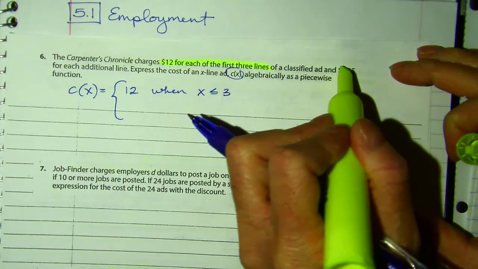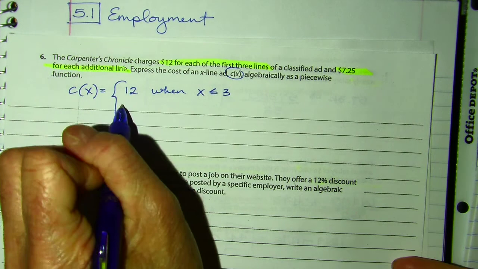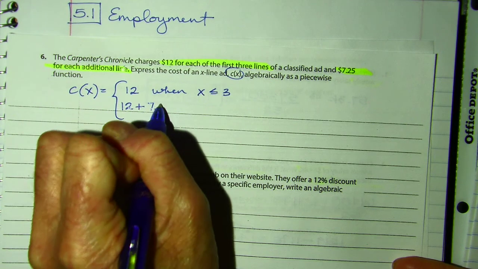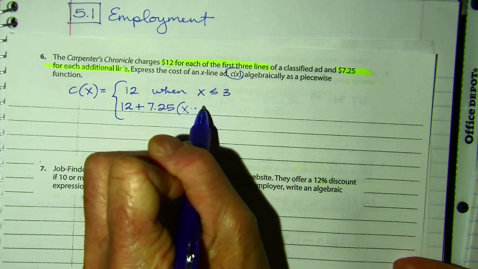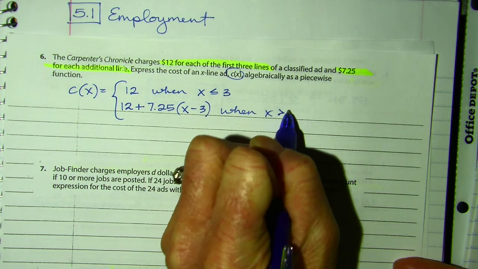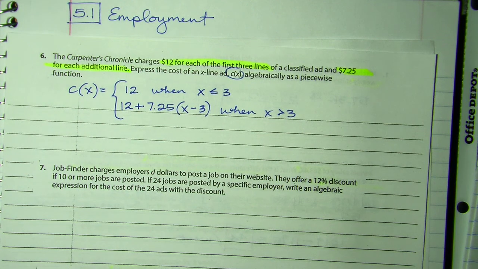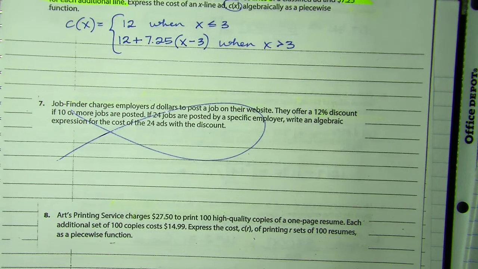Then it says $7.25 for each additional line. So you still have to pay the $12, but you have to add the additional fee for the value of x that's greater than 3. So x minus 3, and this is for when x is greater than 3. So that's how you'll set all of them up. It's in the book, but in case it asks you for a question like that. Number 7 is not in your homework.